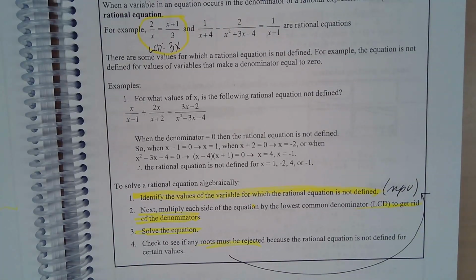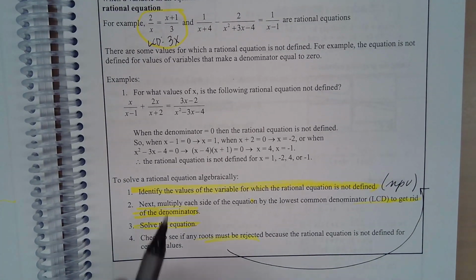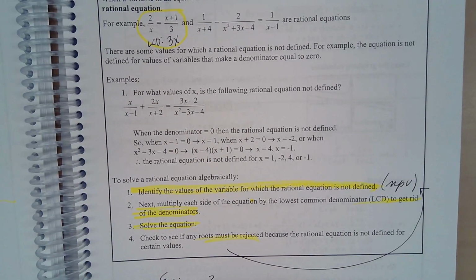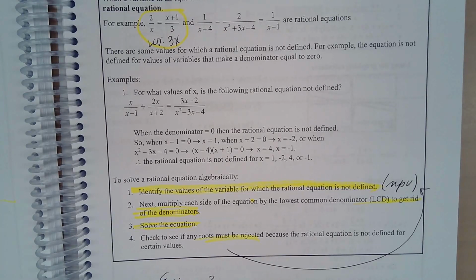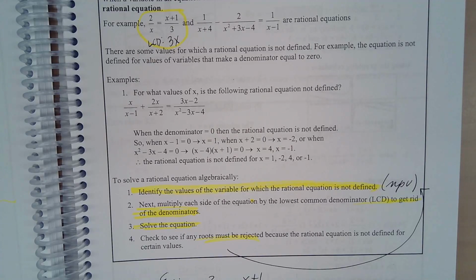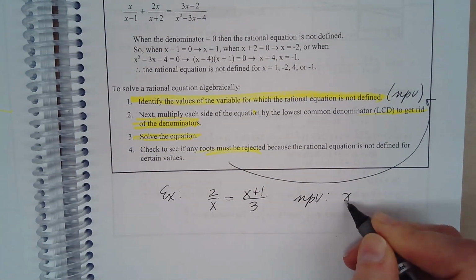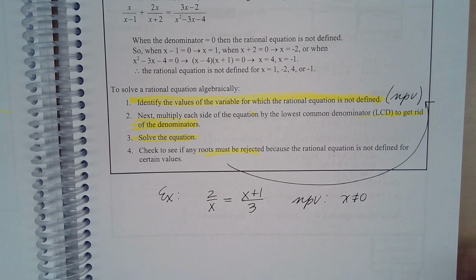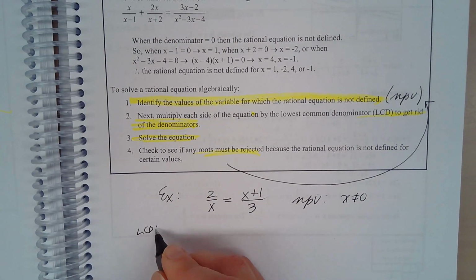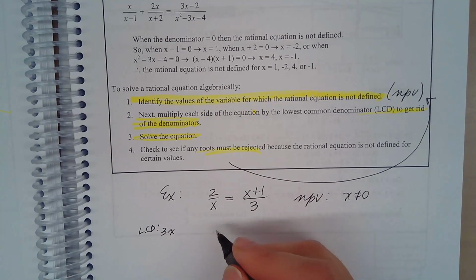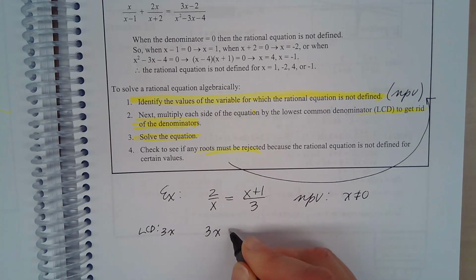So let's do a real quick refresher, and then we'll do some of the other ones that I've given you on that page. Take this example that they've illustrated up there: 2 over x equals x plus 1 over 3. First thing I do is identify my non-permissibles. x can't equal 0, so I've got to keep that in mind. Now, what's my LCD? We've already identified it's 3x. Every term, and here there's only two, one on each side, gets multiplied by 3x.